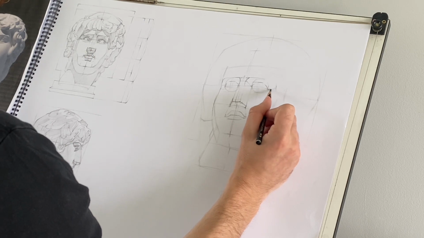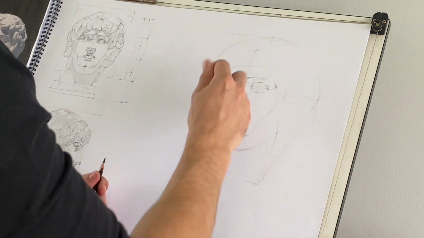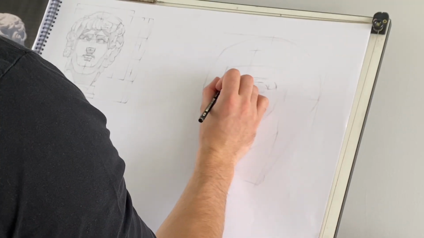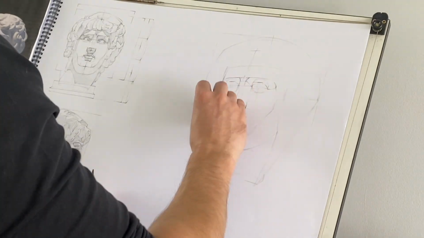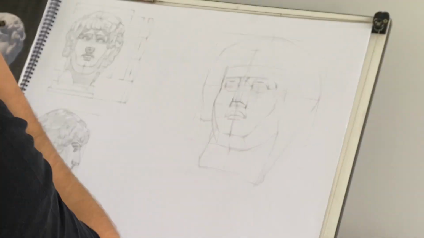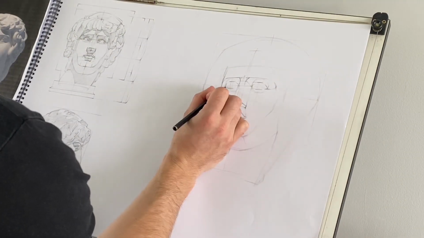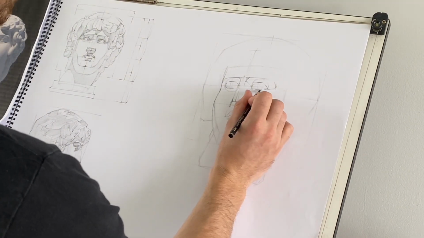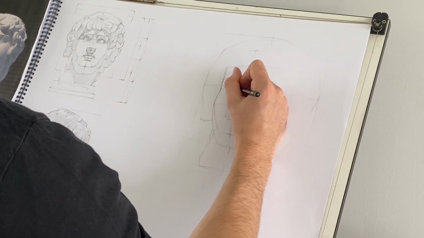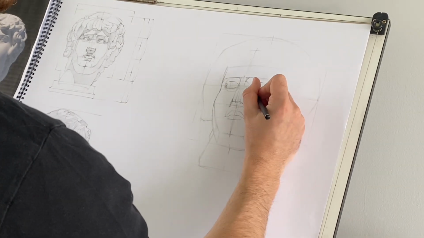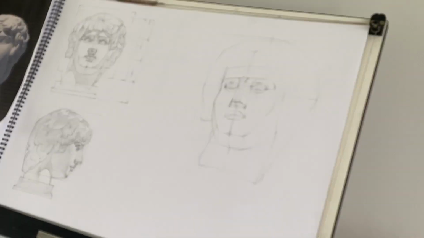And even in this stage, I'm still keeping things very simple. I'm simplifying the anatomy into very simplified forms. And the reason I do that is because I can focus more on proportion and less on detail. I can add the details in later on. But right now, this is all about plotting and locating the placement of these things.